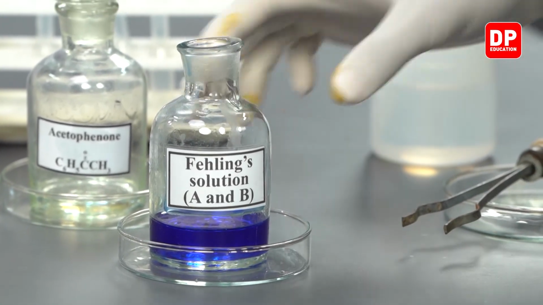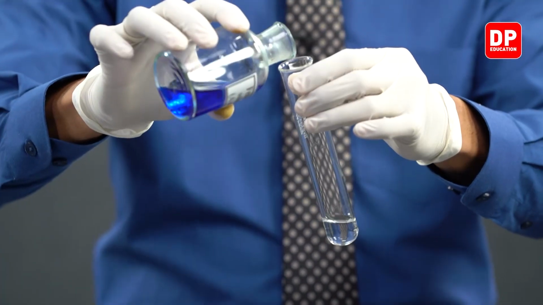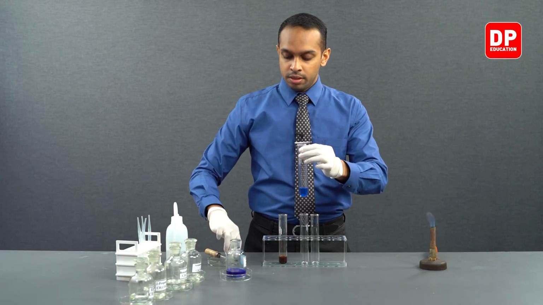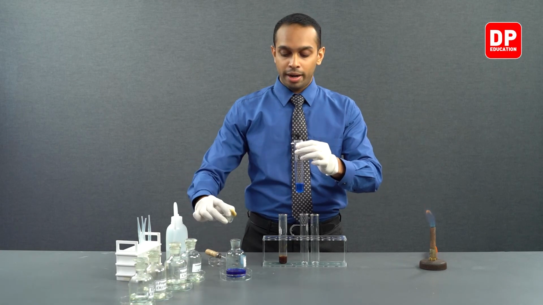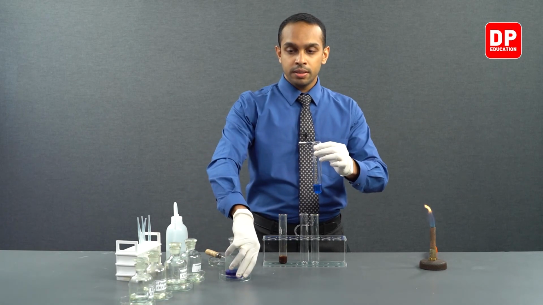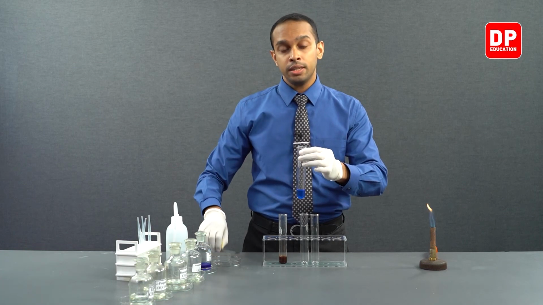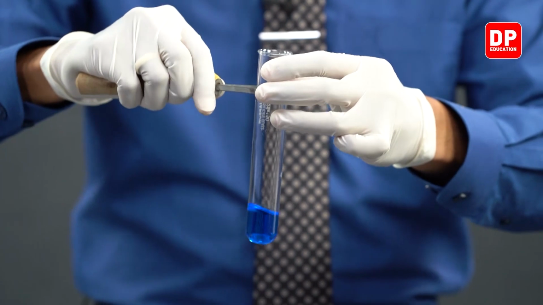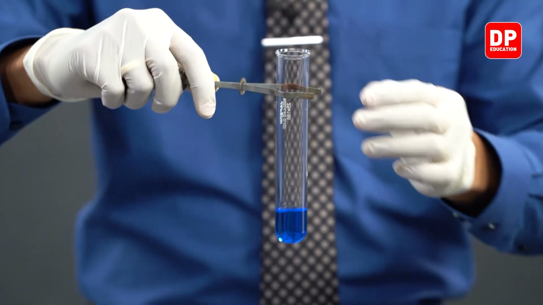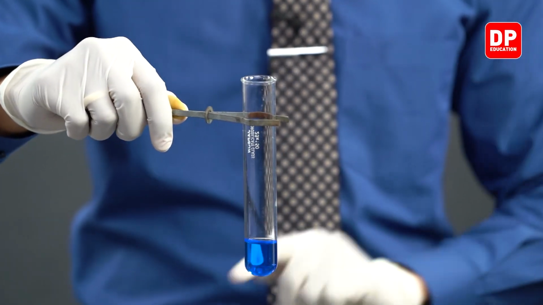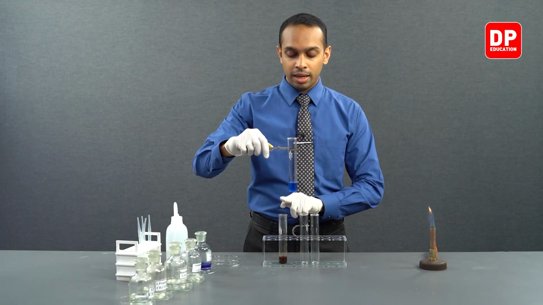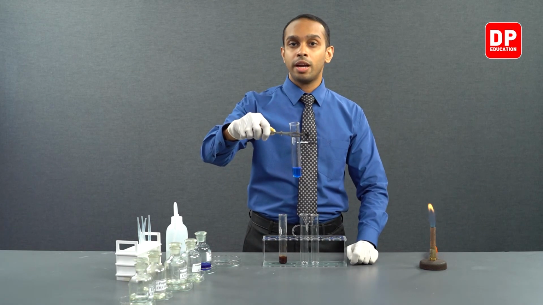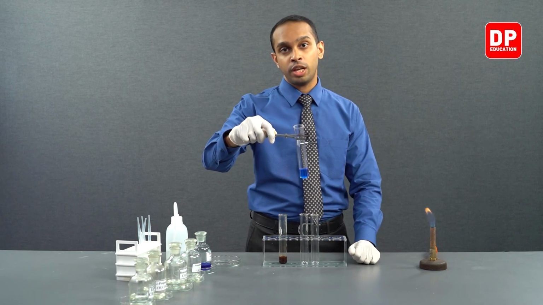We already know that Fehling's solution will not answer to aliphatic ketones or aromatic ketones for that matter. It will not answer to aromatic aldehydes as well. So the only positive test we are going to see for the rest of this experiment is going to be our aliphatic aldehyde that we saw earlier. But still, let's go on with our experiment and see if there's any color change that we can observe.